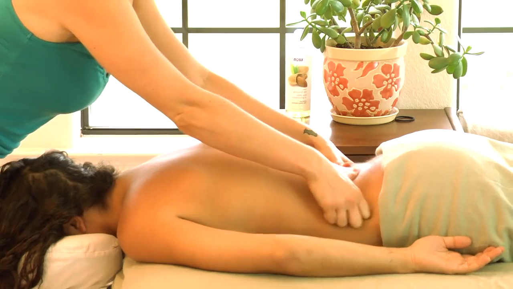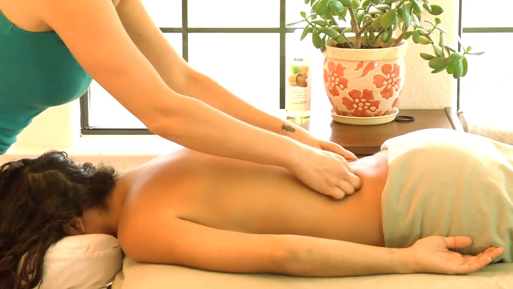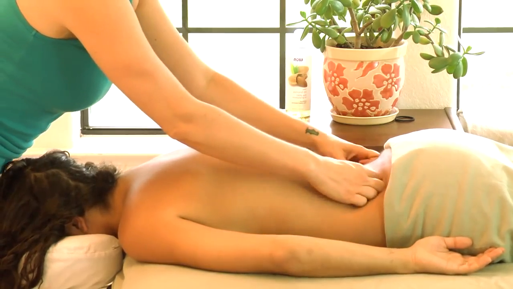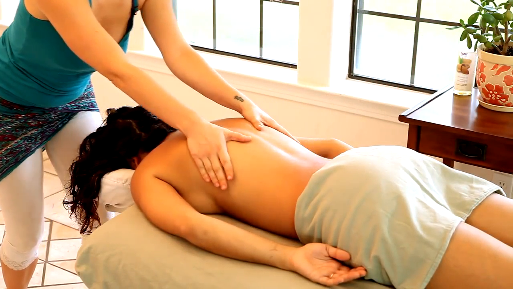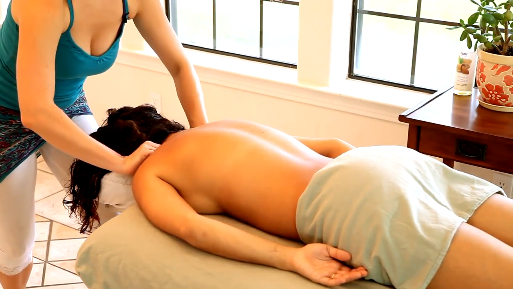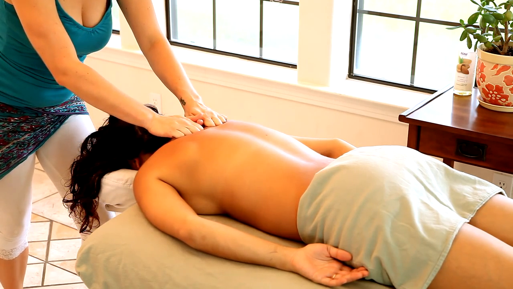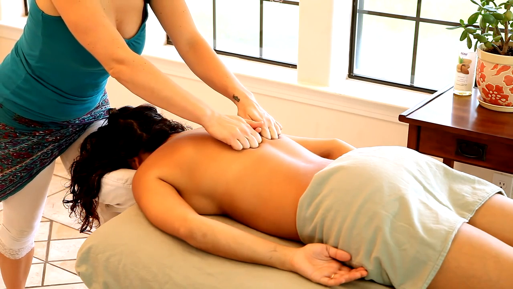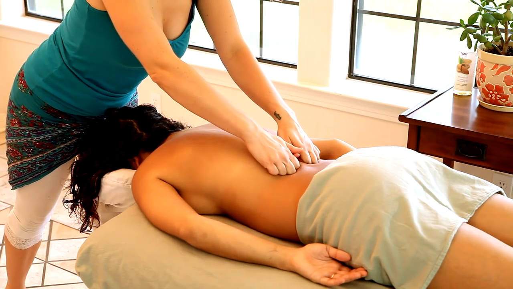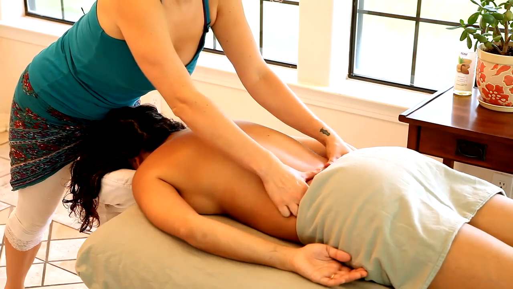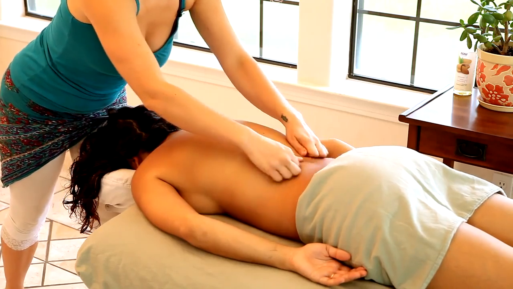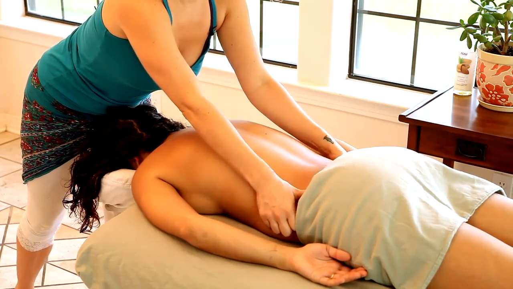Making circles right at the tops of the hips is also a really great way to target another tight area for a lot of people. So again, just running the flat part of the knuckles down the spine. And making circles at the tops of the hips.